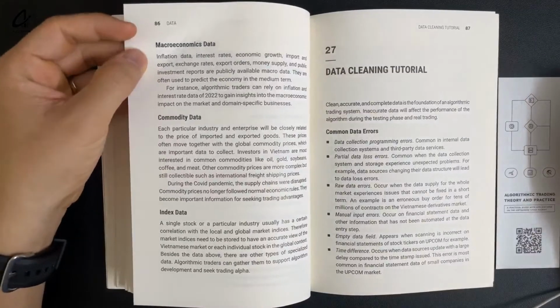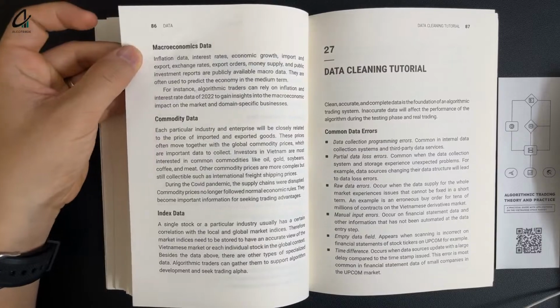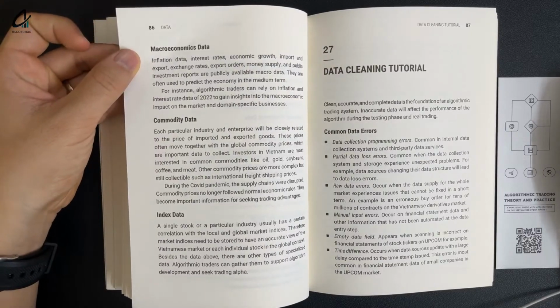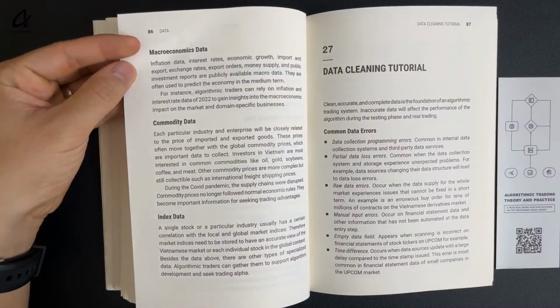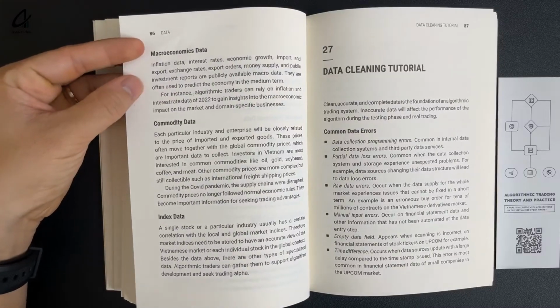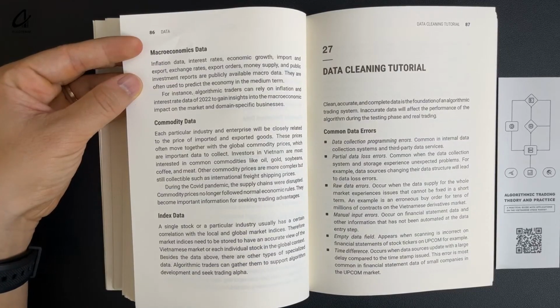The next one is macroeconomic data. Inflation data, interest rates, economic growth, import and export, exchange rates, export orders, money supply, and public investment reports are publicly available macro data.